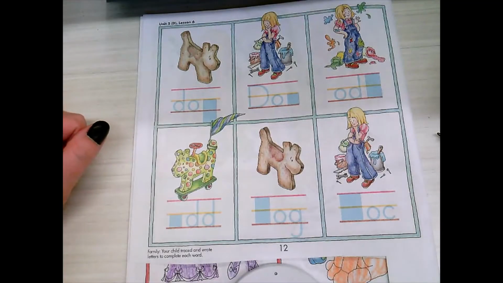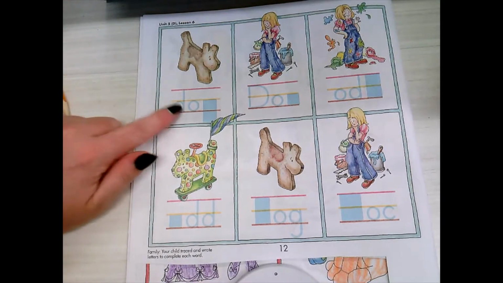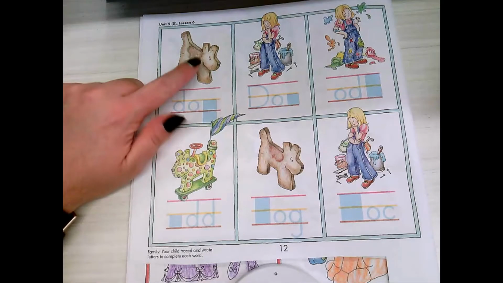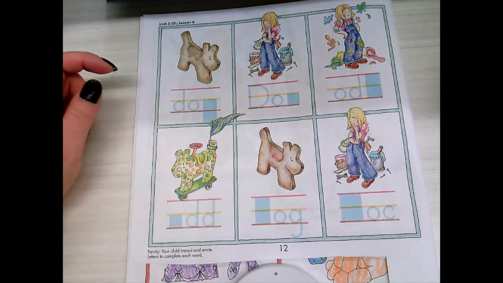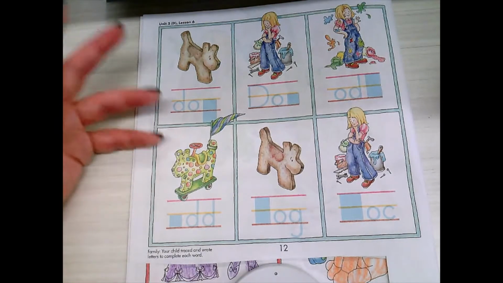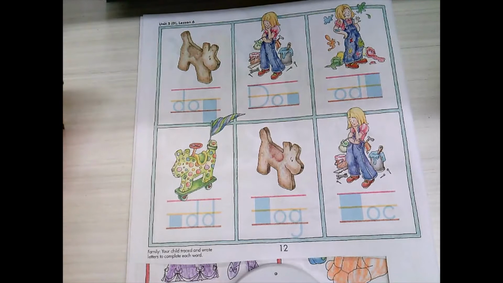For today's lesson, you're going to need your doc book and a pencil. You can open up to page 12. On page 12, there are letters under each picture that form part of a word that explains or tells about the picture. But if you notice, each word is missing an uppercase or a lowercase letter, and the shape of the blue box will help us decide which letter is missing.